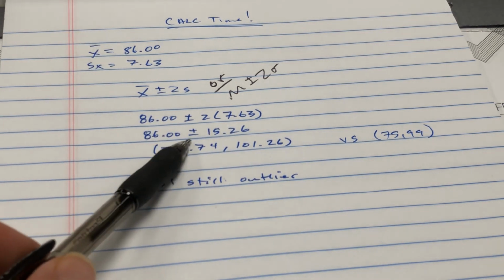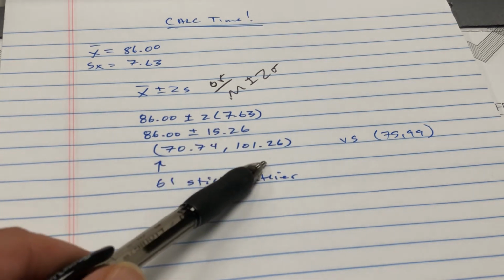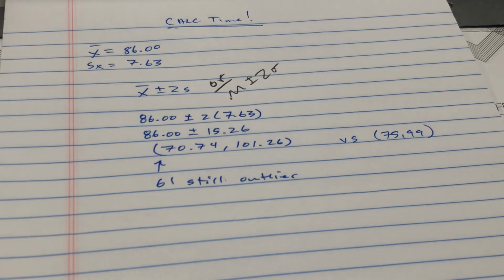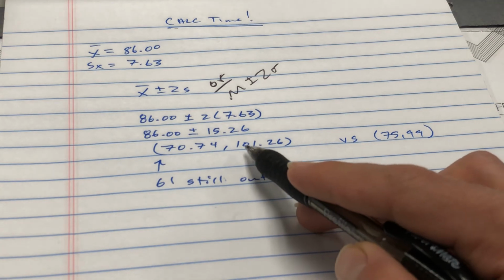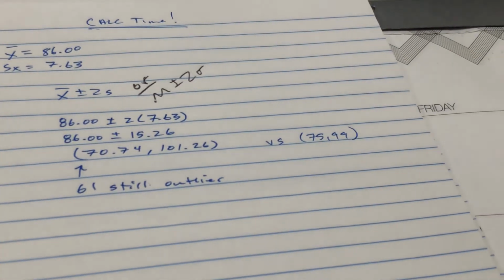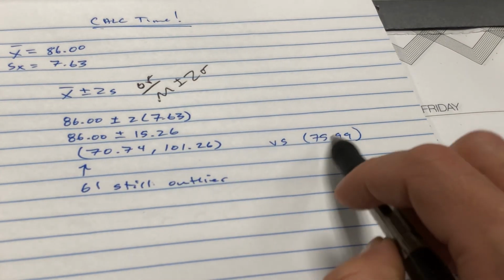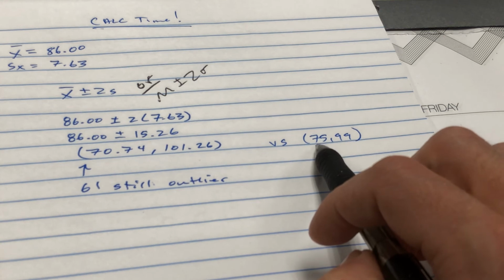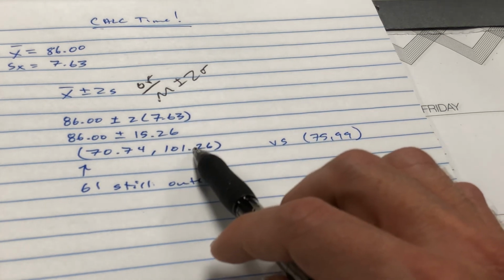You take 86 and you subtract 15.26. You take 86 and you add 15.26. So any number in that interval is not an outlier. So in this one, 100 would not be an outlier. In the last one, 100 would have been. Again, I've compared the two. So there's a little bit of difference. Here, this will allow for a few more outliers. The one using 1.5 IQR will allow for a few more outliers, but this one will not.